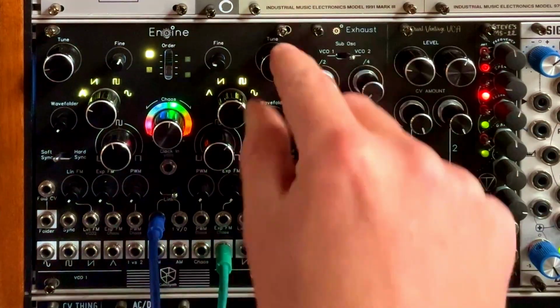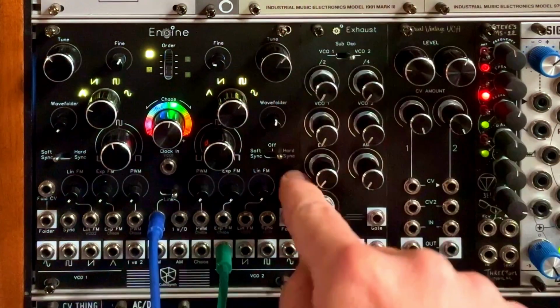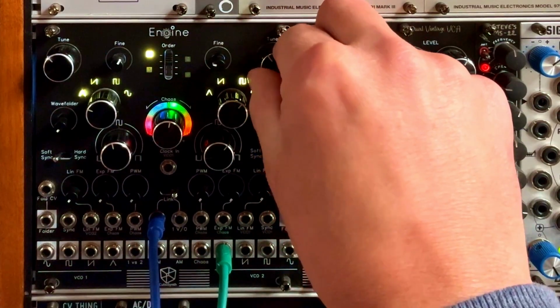Oh, there's the hard sync going on here. Right? So there's hard sync, soft sync, and off position here. So now it's off.